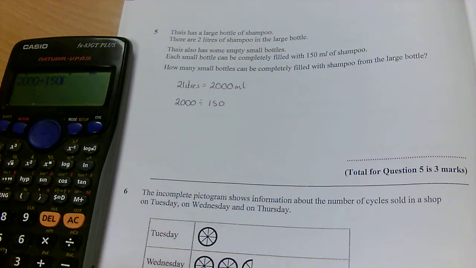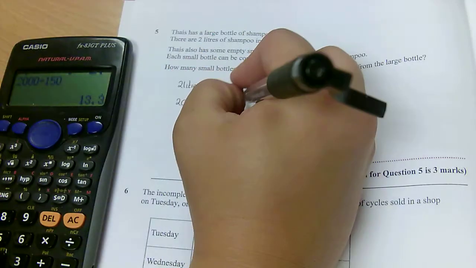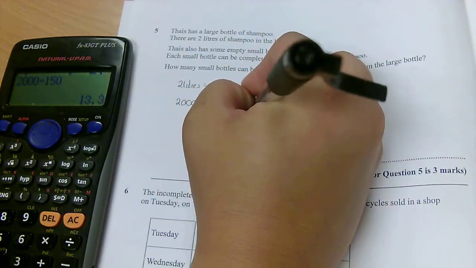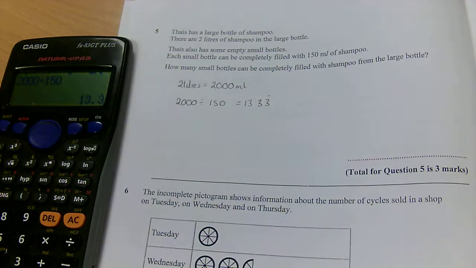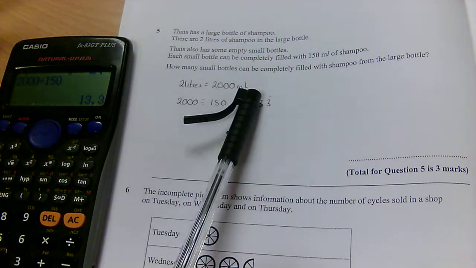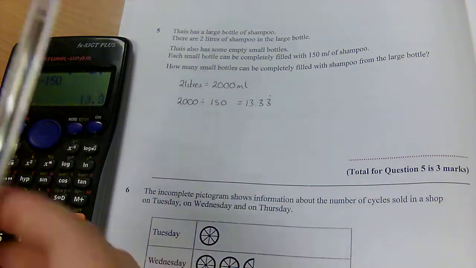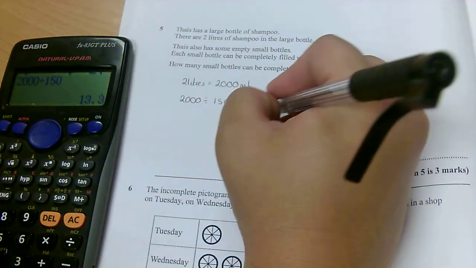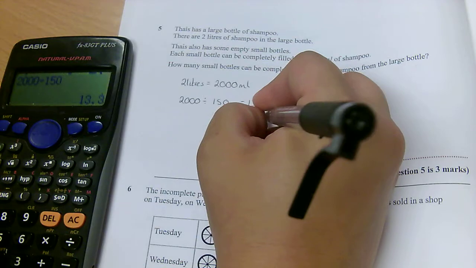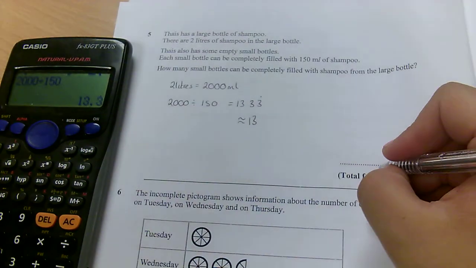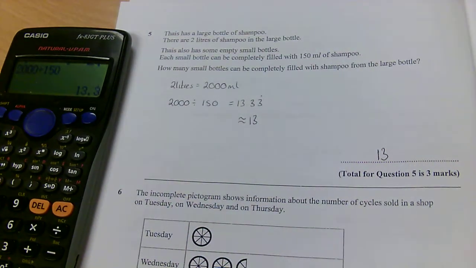and that leaves me with 13.33 recurring. Now, it does say how many bottles can be completely filled, so I can't have 0.33 of a bottle, which means that that is almost 13. So my answer is 13.